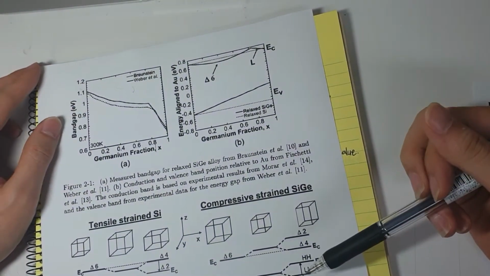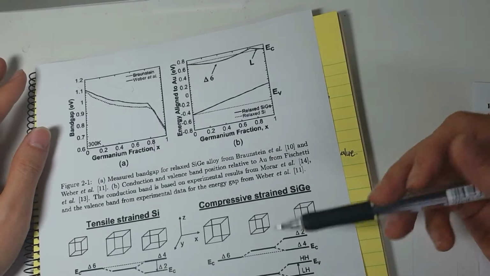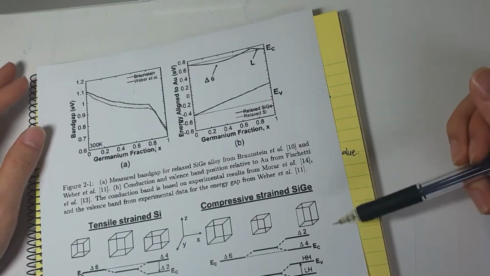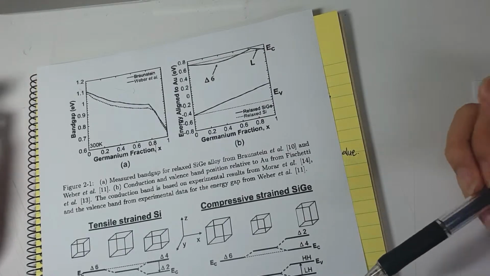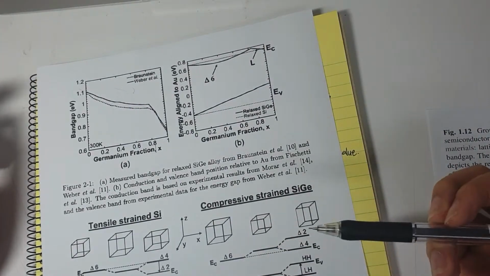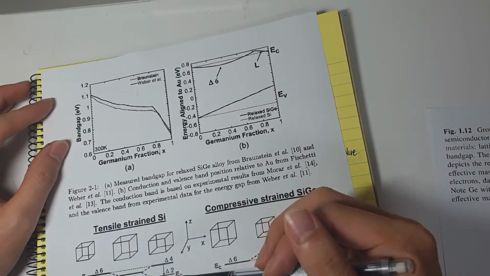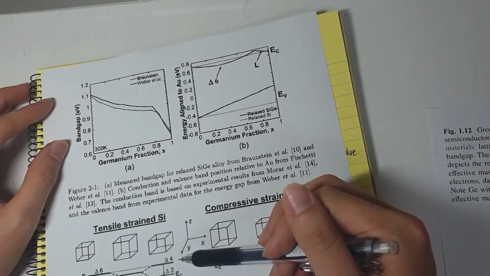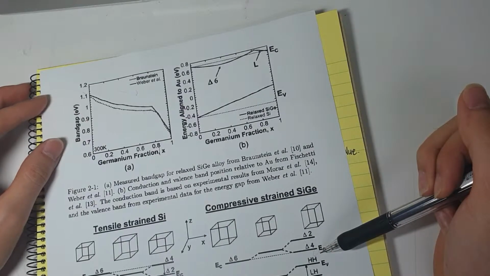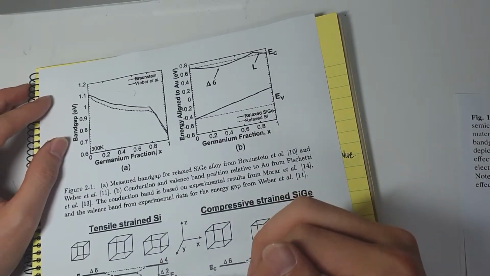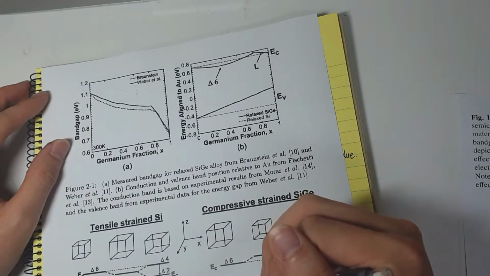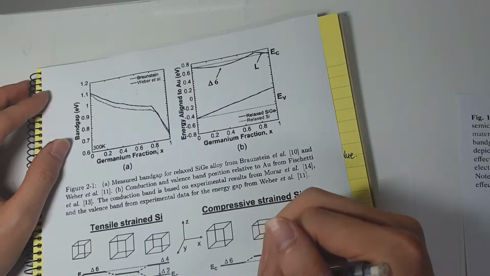This is the picture of the tensile strained silicon and compressive strained silicon germanium. Both the compressive and tensile strain split the conduction band into 4 and 2 valleys, and also split the valence band into a heavy hole band and a light hole band like this.